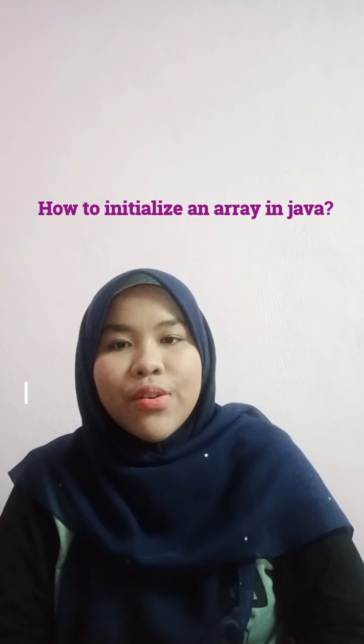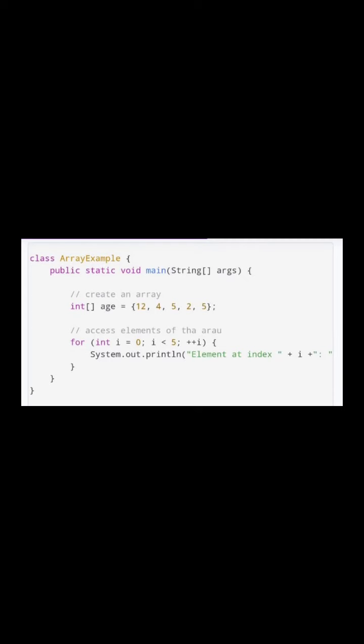So the next is how to initialize arrays in Java. In Java, we can initialize an array during declaration, or you can initialize it later in the program as per your requirement. Here's how you can initialize an array during declaration.